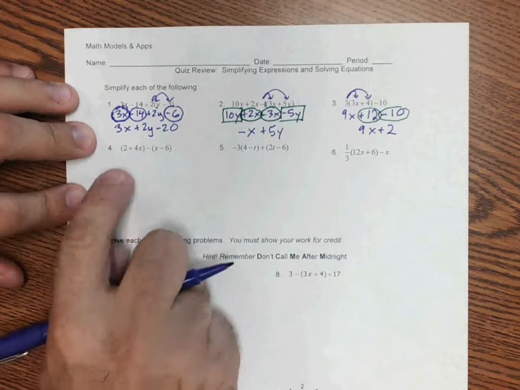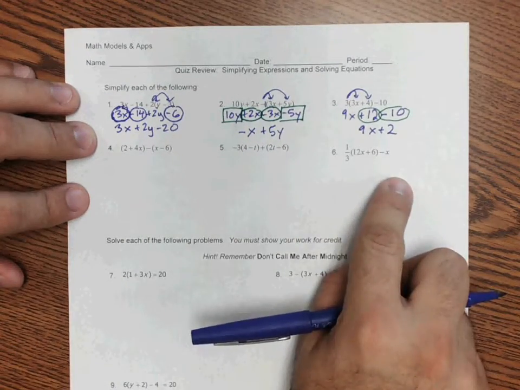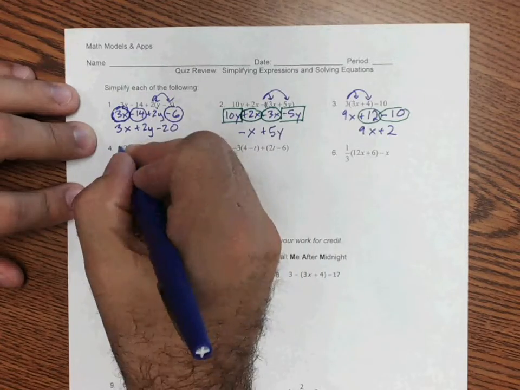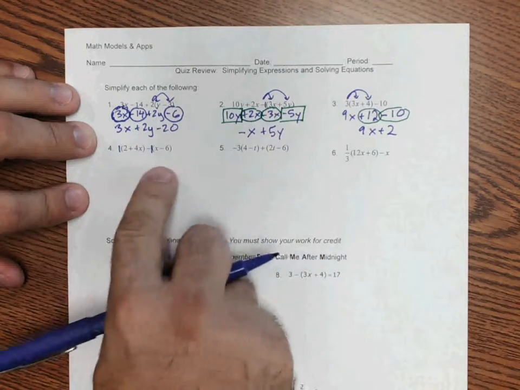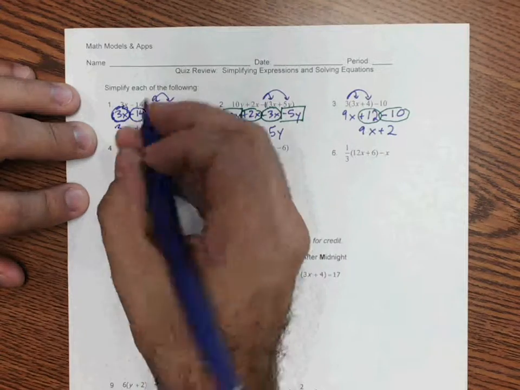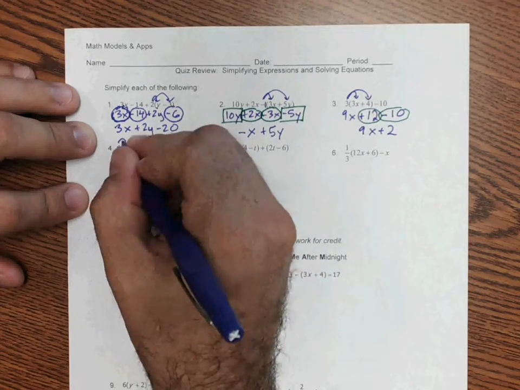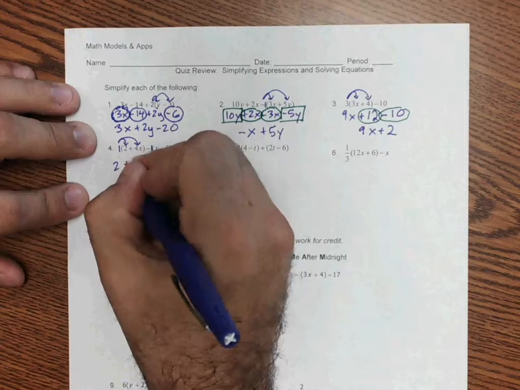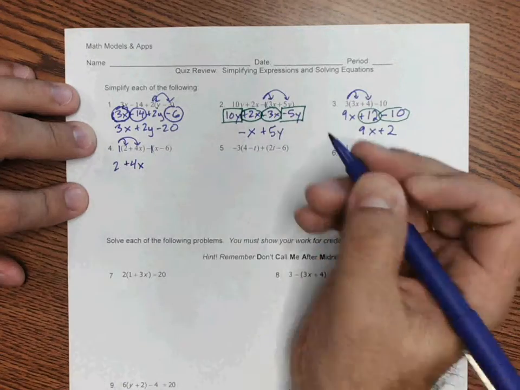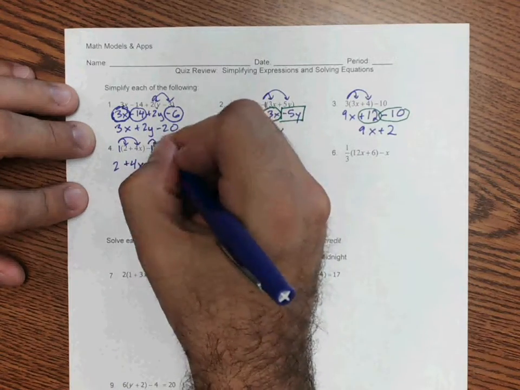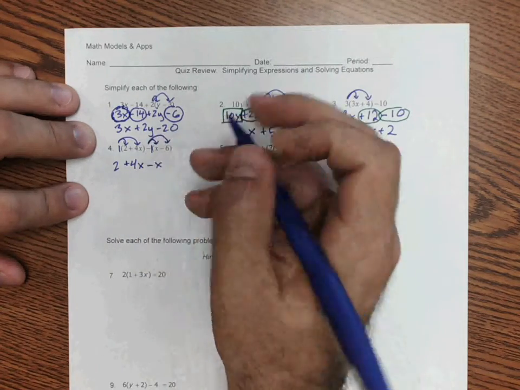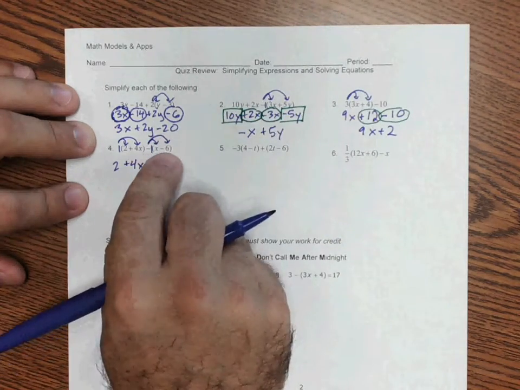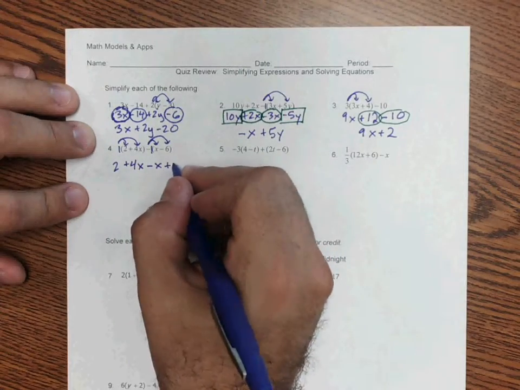Alright, on to the next row. We've got parentheses all over the place. So here I have 2 sets of parentheses with nothing in front of them, so I'm going to put 1s in front just to make sure that we're doing what we're supposed to. So 1 times 2 is 2. 1 times 4x is 4x. Okay. Then we're going to say negative 1 times x is negative x. Negative 1 times negative 6. Multiply negative times a negative, you get a positive 6.